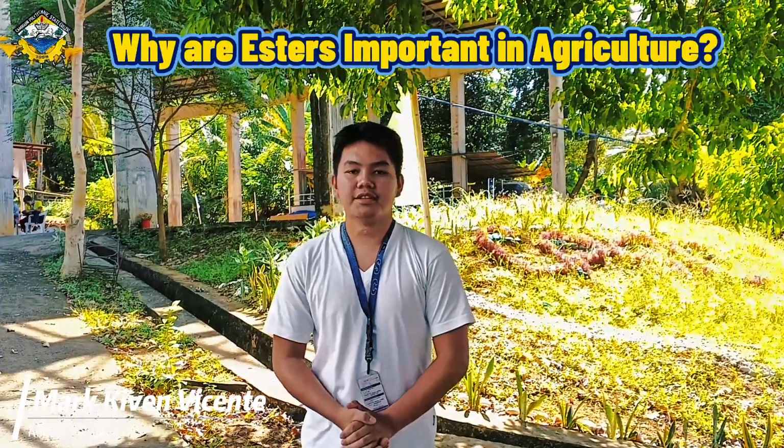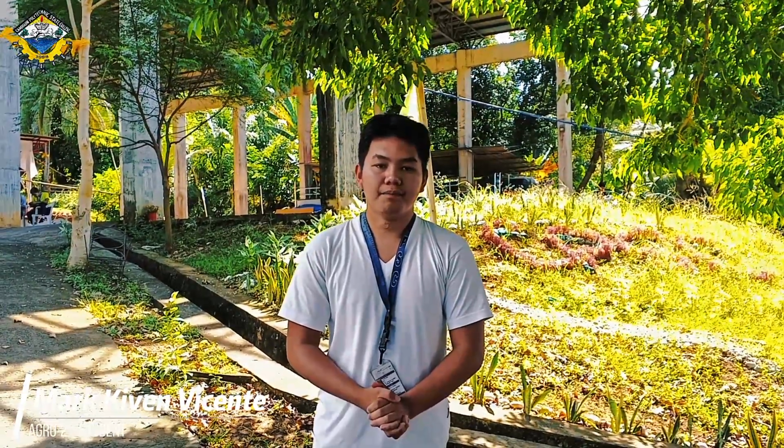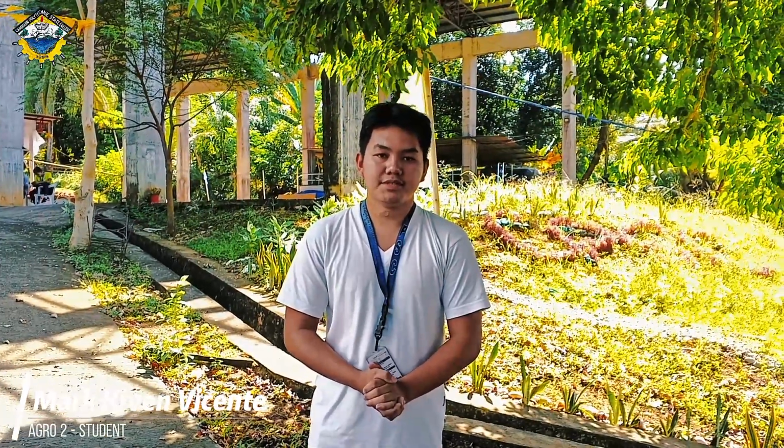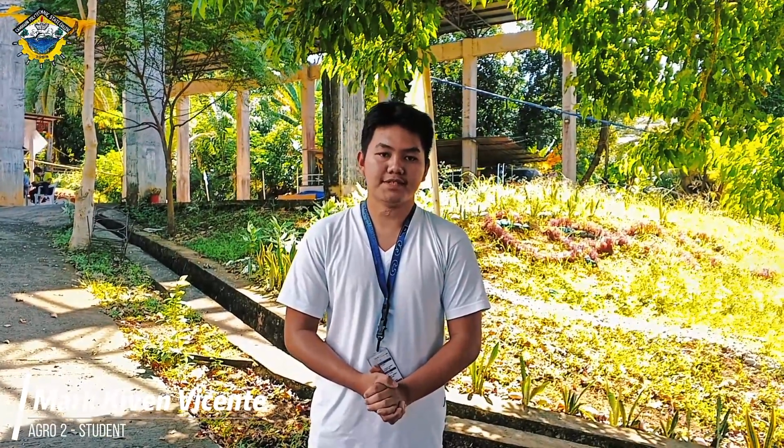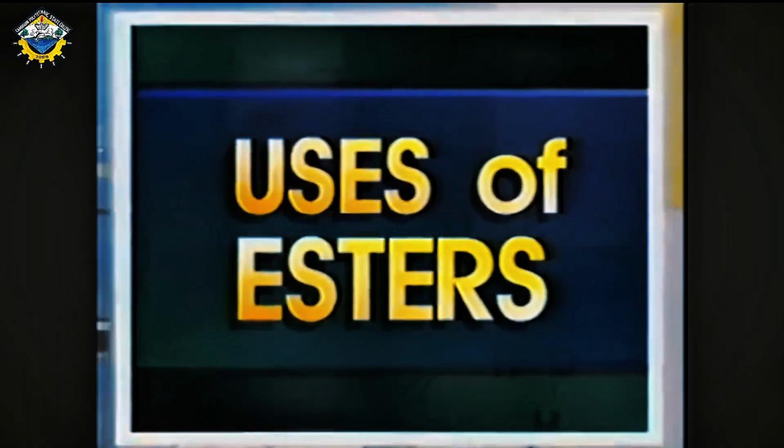Why are esters important in agriculture? Many flowers and fruits naturally produce esters to attract pollinators like bees and butterflies and to signal plant maturity and ripeness. Example, the smell of ripe mango comes from esters.